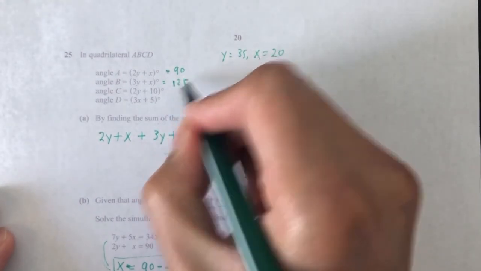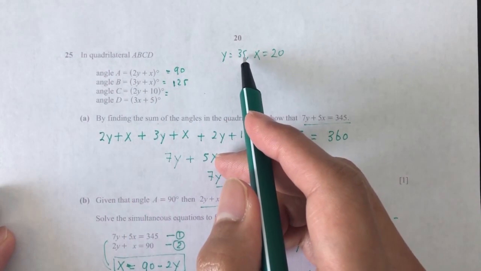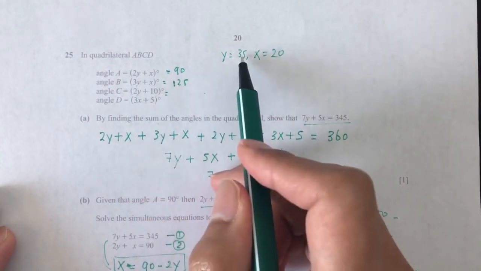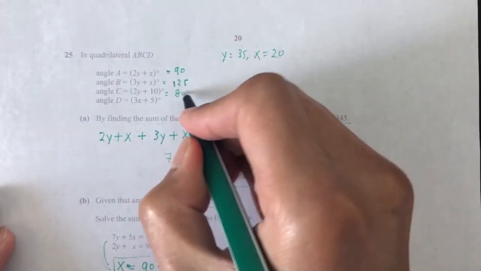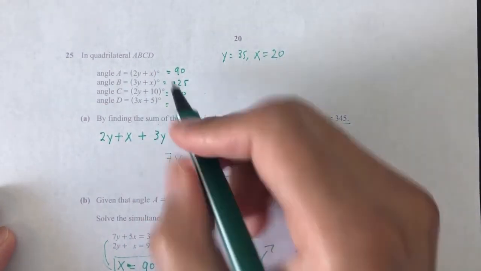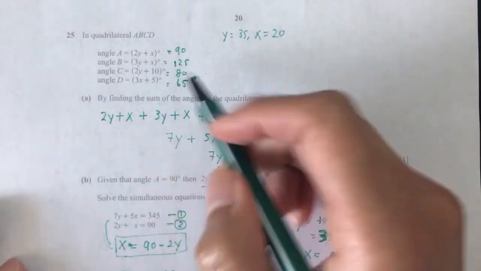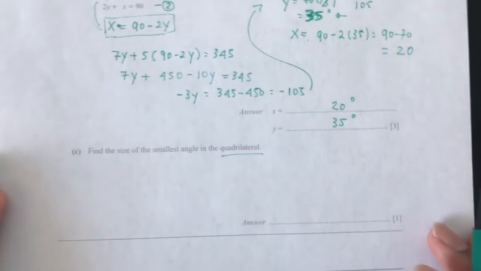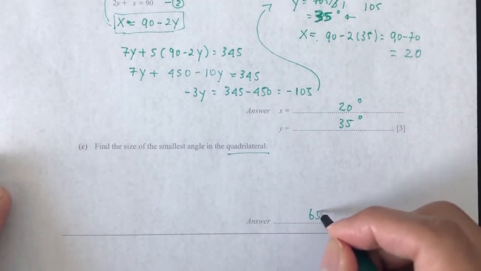Angle C will be 2 times y, so 2 times y is what? It is 70. 70 plus 10, that will be 80. And the last one is 3 times x is 60 plus 5, 65. So the smallest angle from those four will be 65 degrees. So that will be angle D, and your answer for part C will be 65 degrees.